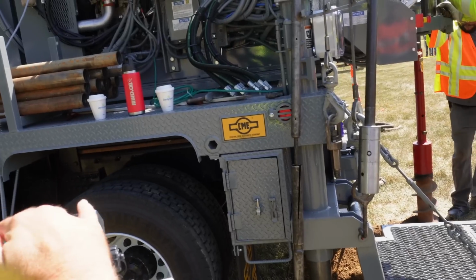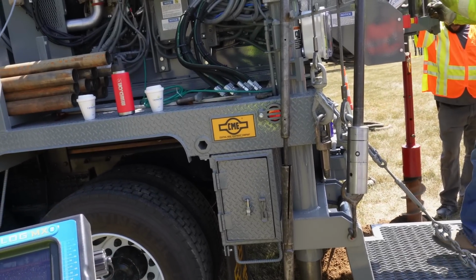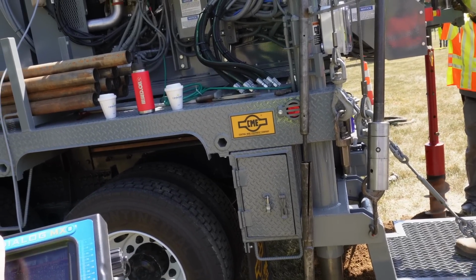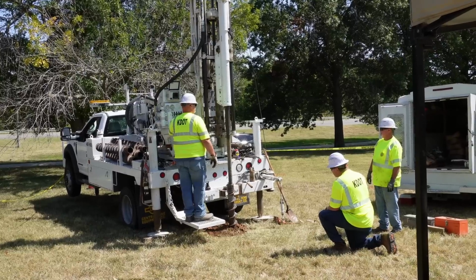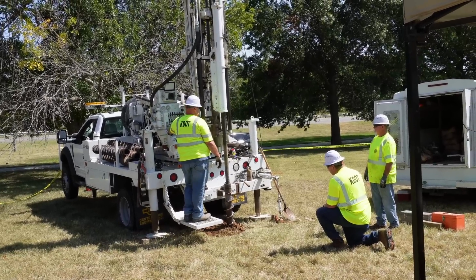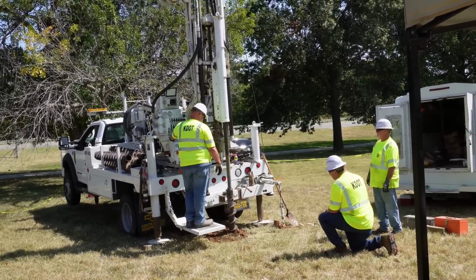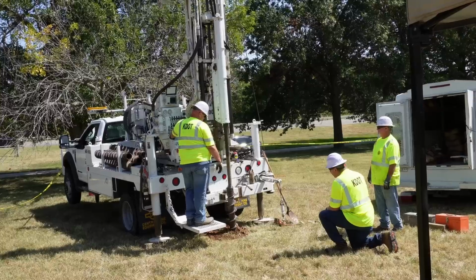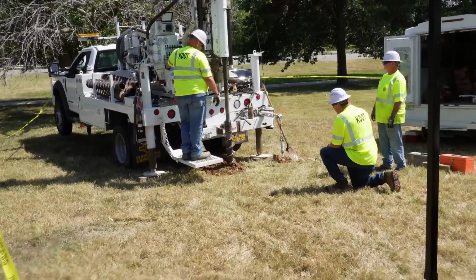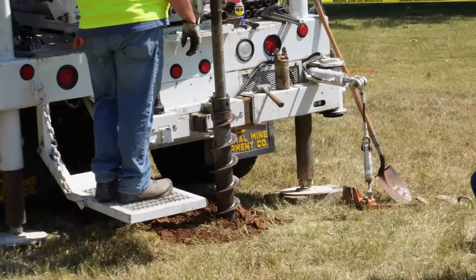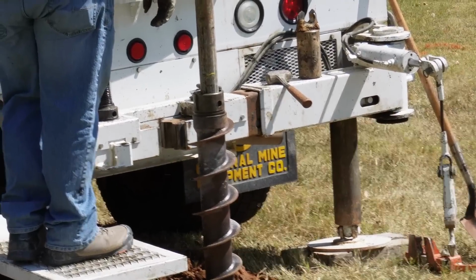So this is just twisted into the ground. It has a center plug. You remove the center plug and you attach a split spoon sampler, and it's driven into the ground, and you record the number of blows per foot. So for hard shale, you would have in excess of 50 blows per foot, oftentimes 50 blows for some number of inches of penetration.